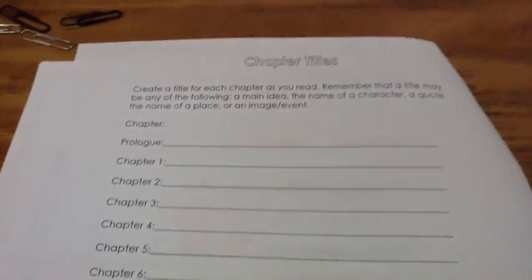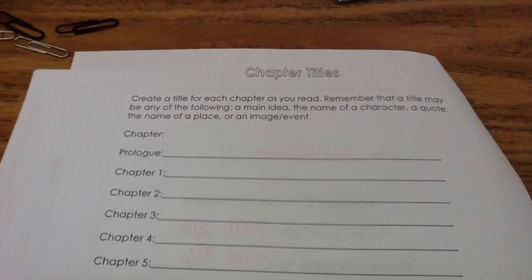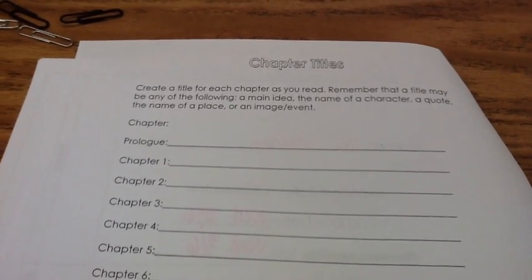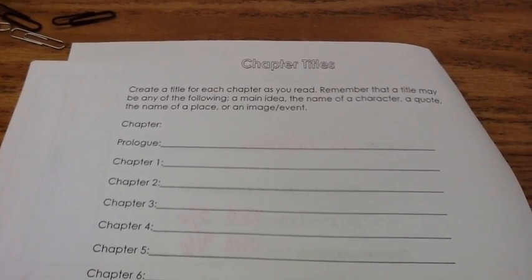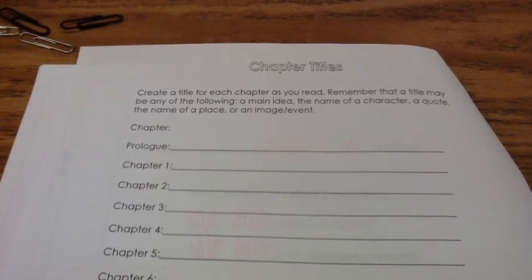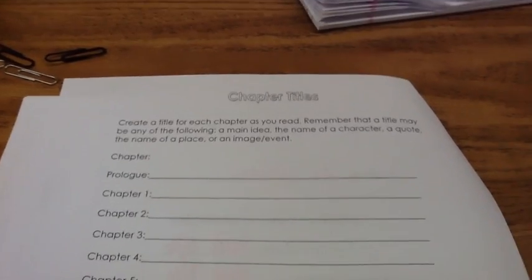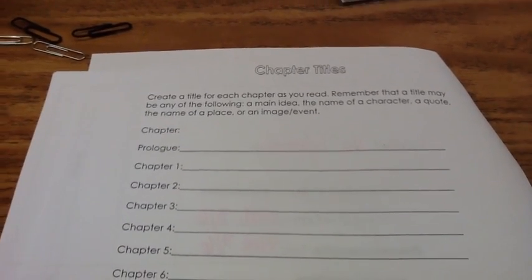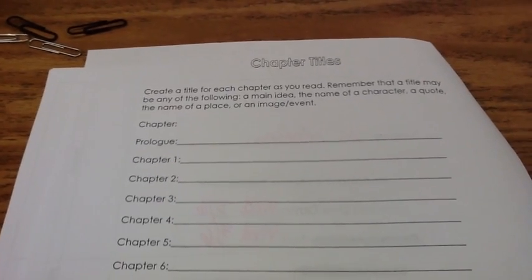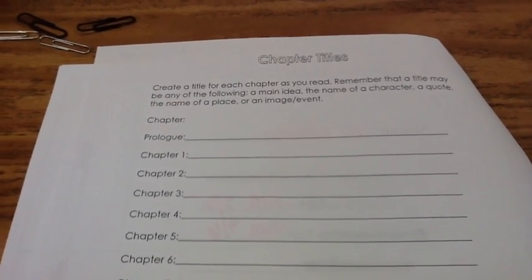If we go to the very first section, these are the chapter titles. So the chapter title directions say, create a title for each chapter as you read. Remember that a title may be any of the following: a main idea, the name of a character, a quote, the name of a place, or an image or event. You are completing a chapter title for every single one of the chapters.